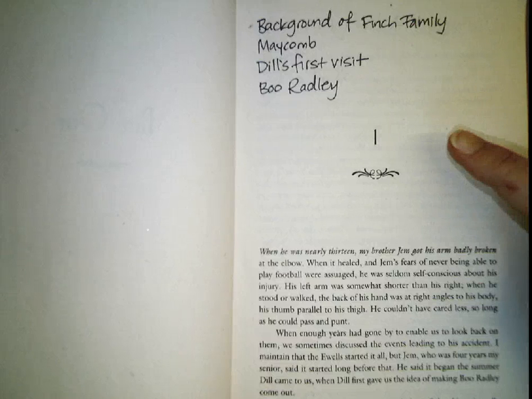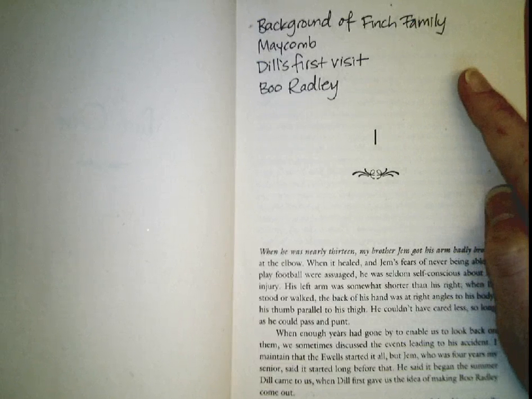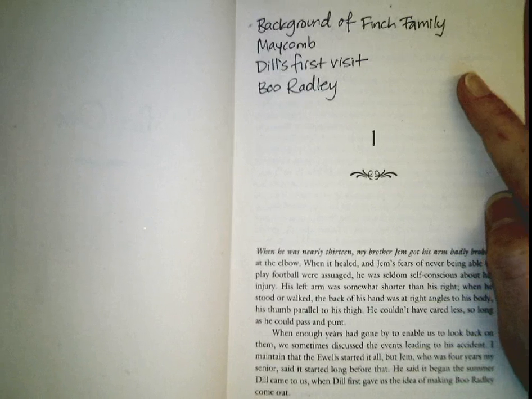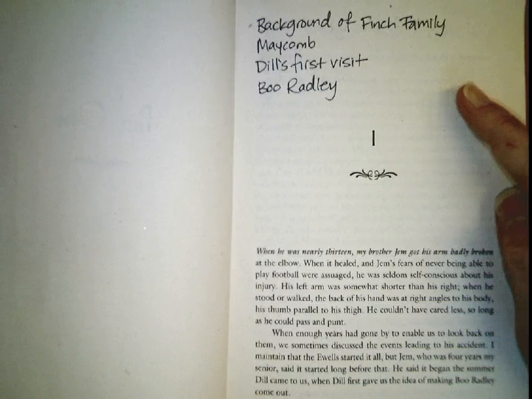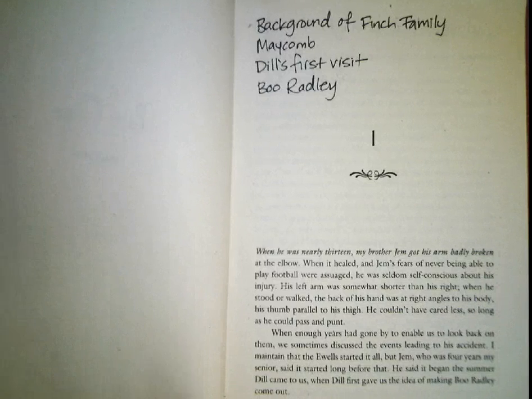So we're going to read and look at chapter 1 a little bit, and that's going to include the background of the Finch family, the town of Maycomb, Dill's first visit, and Boo Radley. So once you have that, as you read through each chapter and you put that quick list up there, you can easily reference back and see how that could help you in the future.